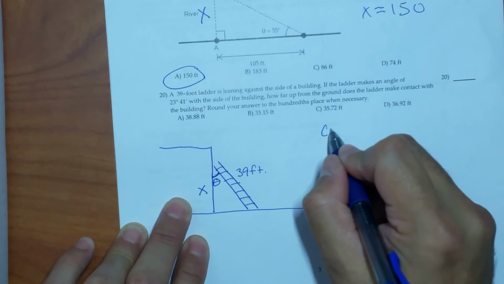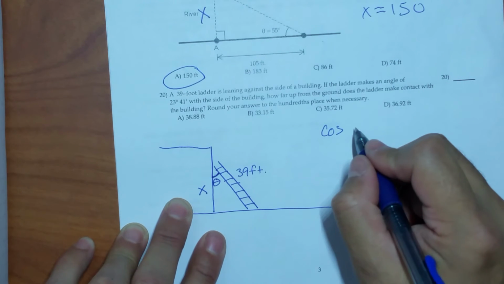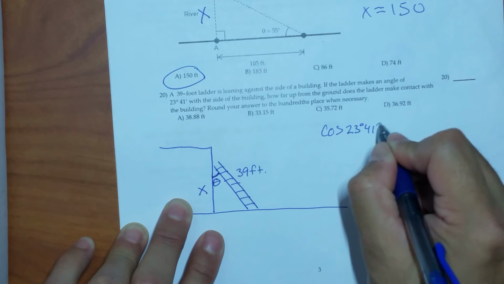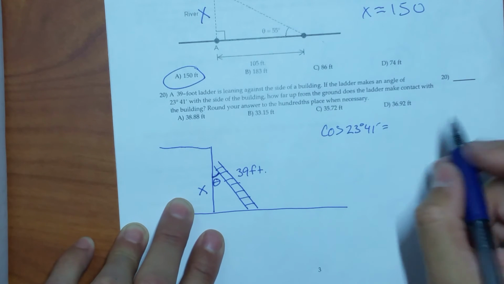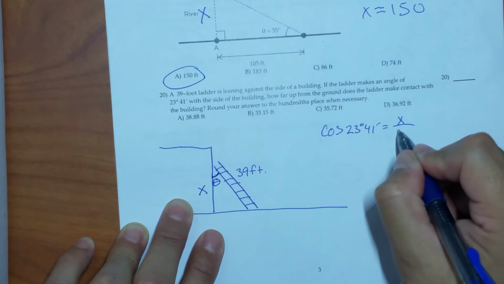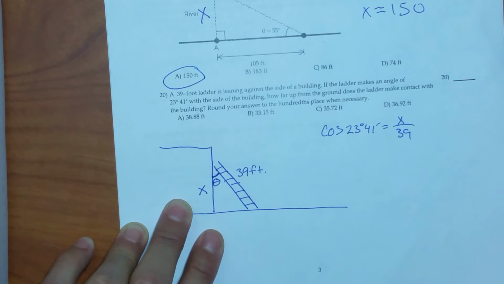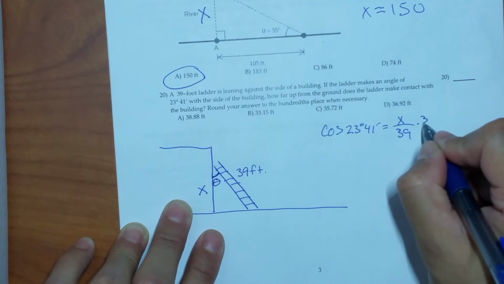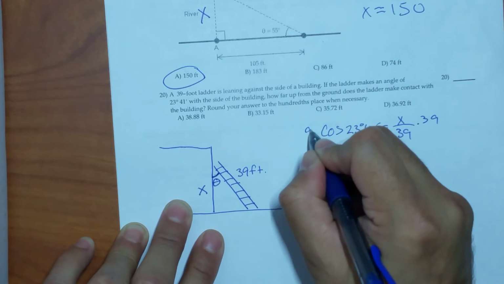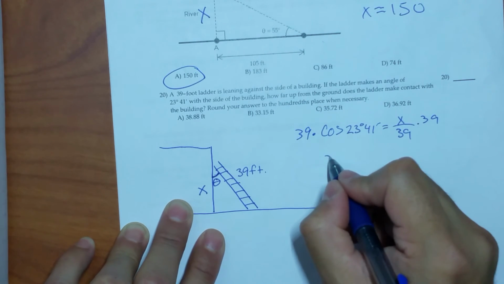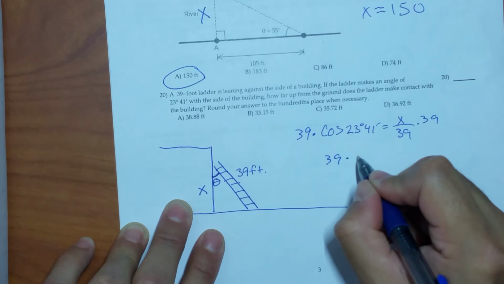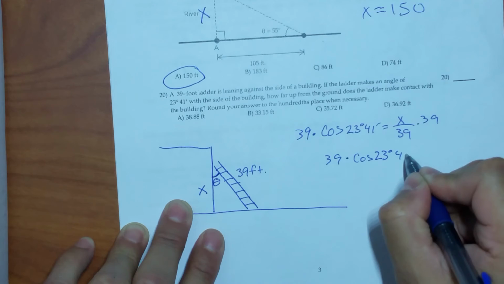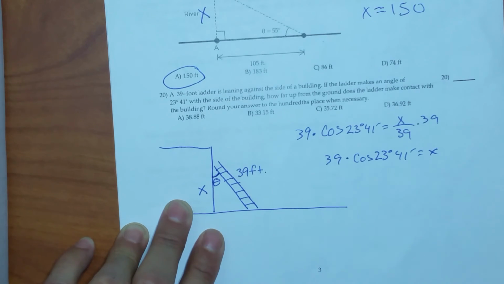So cosine of my angle, which is 23 degrees, 41 minutes, is equal to x over 39. Multiply both sides by 39. So 39 times cosine 23 degrees 41 minutes is equal to x.